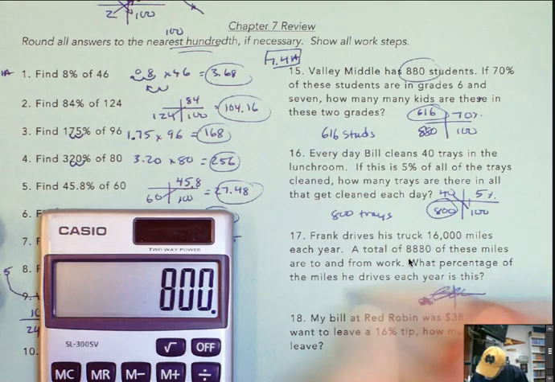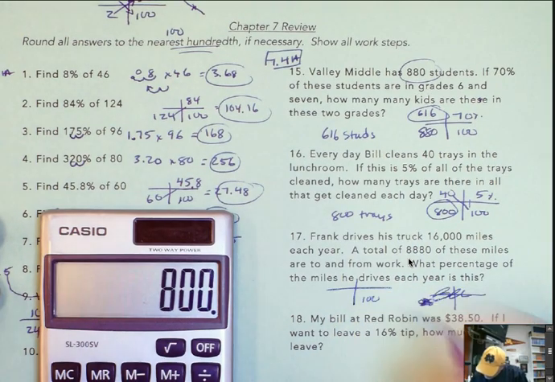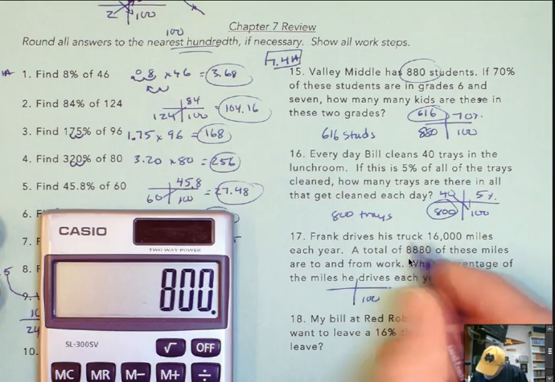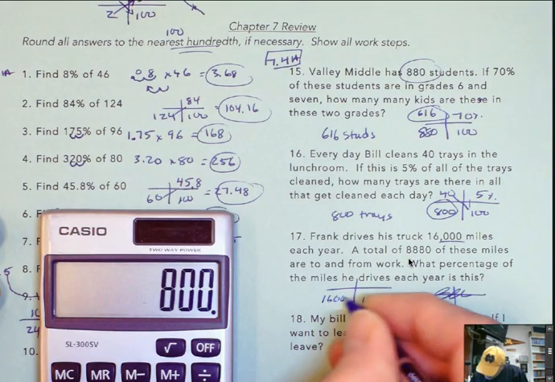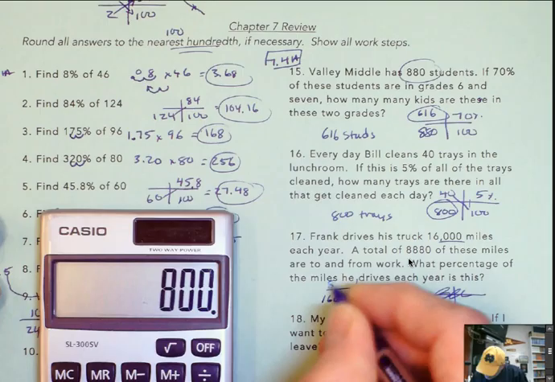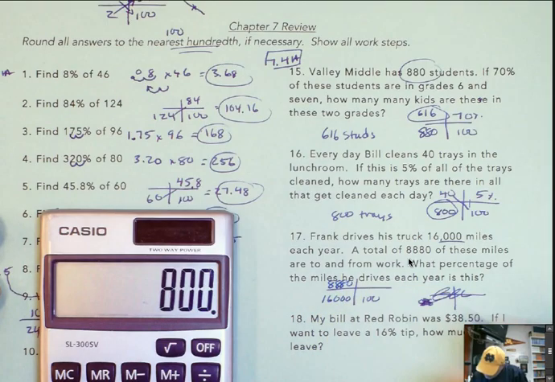Let's start over here. Let's put my 100 in. Okay, so he drives a total of 16,000 miles. So that's the whole, 16,000. And 8,880 of them are to work. So what we're looking for here is a percentage. A percentage. So let's pop the numbers in.